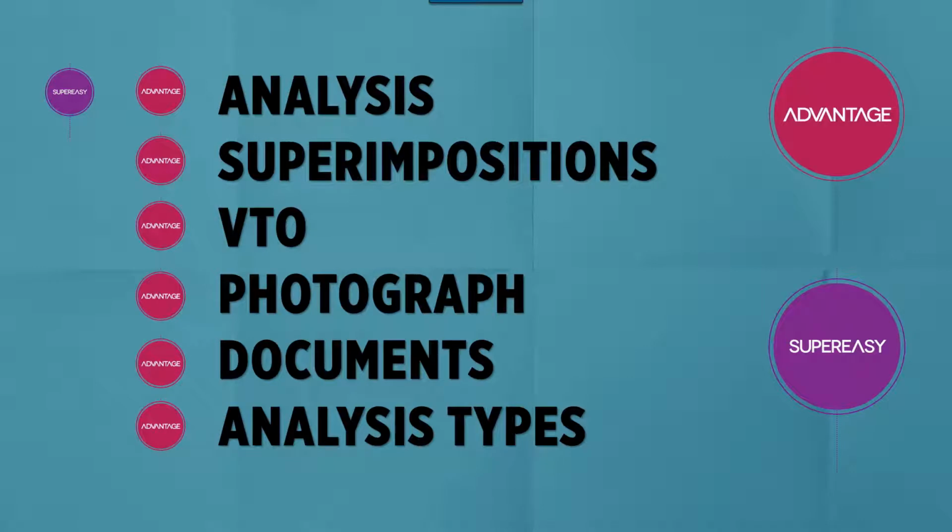There are two editions available. One is Super Easy and the other is Advantage. With AudaxCeph Super Easy, only analysis can be created, while the Advantage package has also other modules such as superimpositions, VTO, photo layouts, document management, analysis type creation.